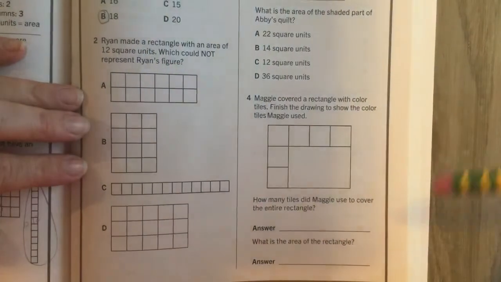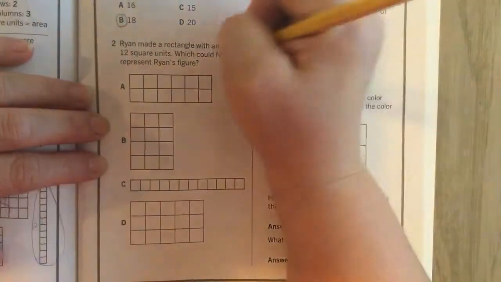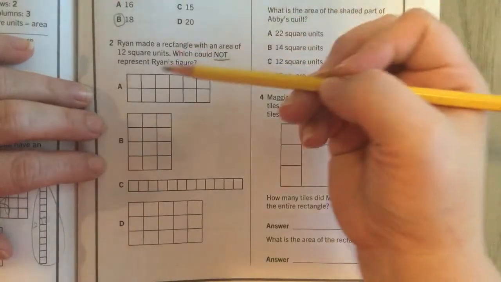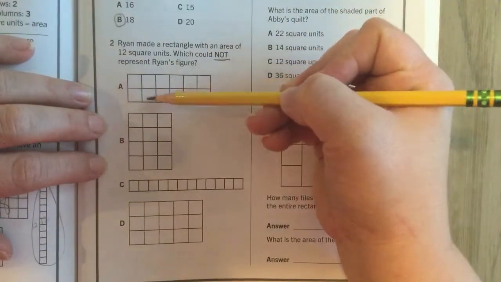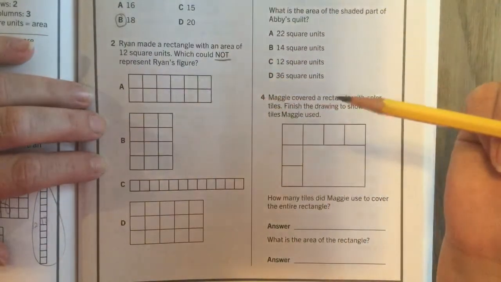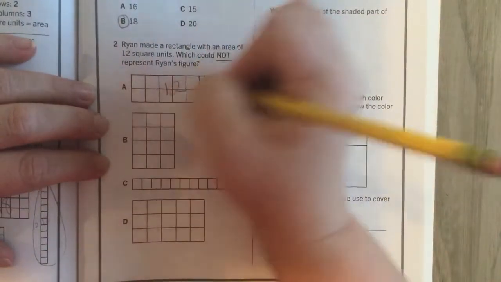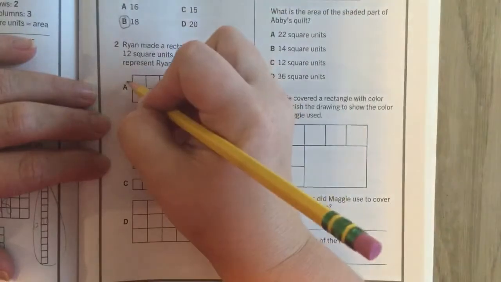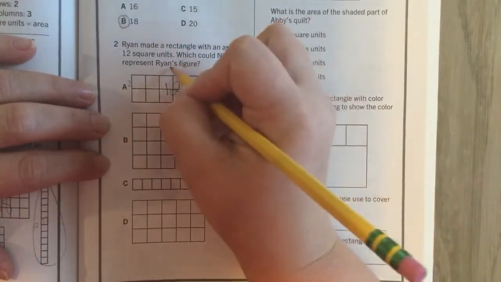Okay, let's look at number 2. Ryan made a rectangle with an area of 12 square units, which could not represent Ryan's figure. Underline that not. It's very important. You're looking for the one that's not the one that is. So, let's count this first one. 1, 2, 3, 4, 5, 6, 7, 8, 9, 10, 11, 12. If I hadn't read my question carefully, I would have said, oh, it's A because A is 12. That's not what it's asking. It's asking for not.